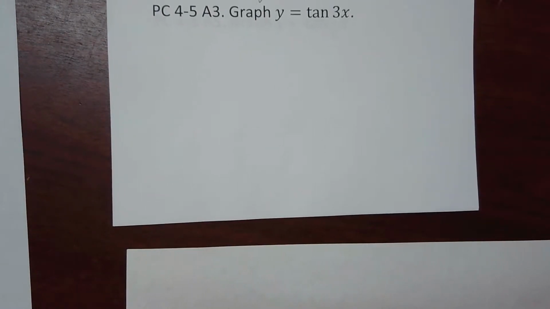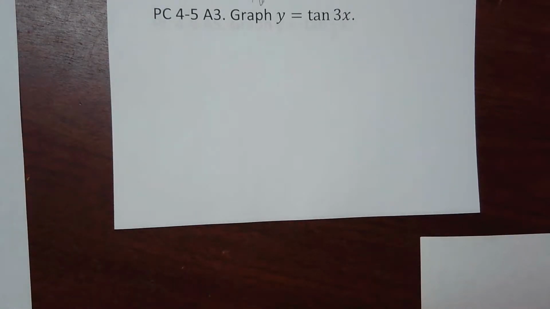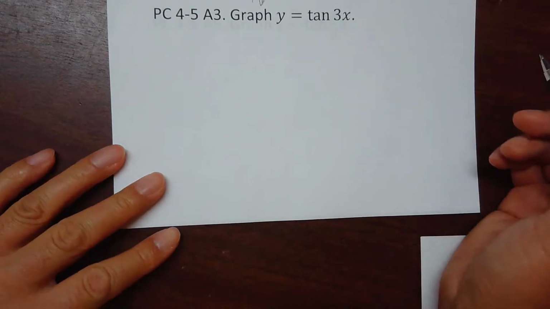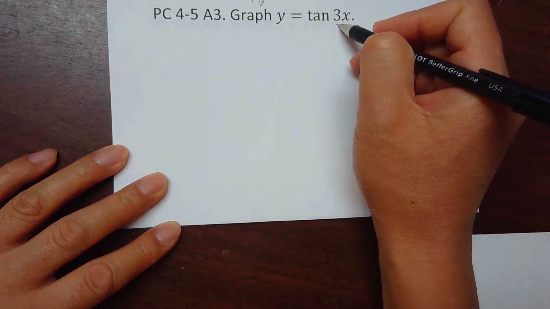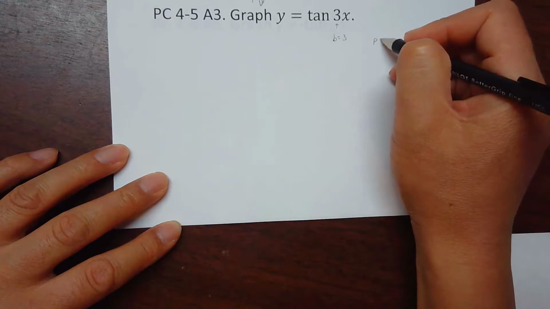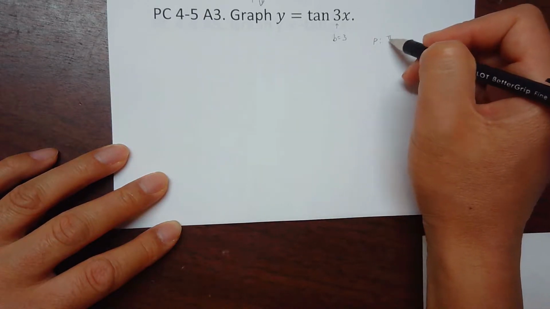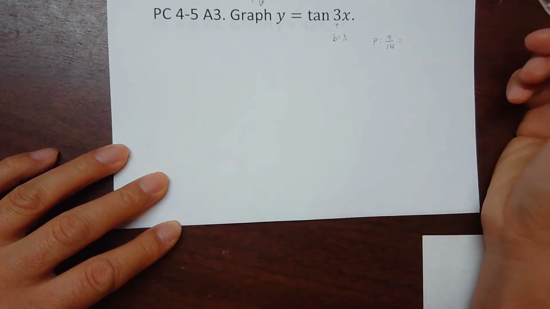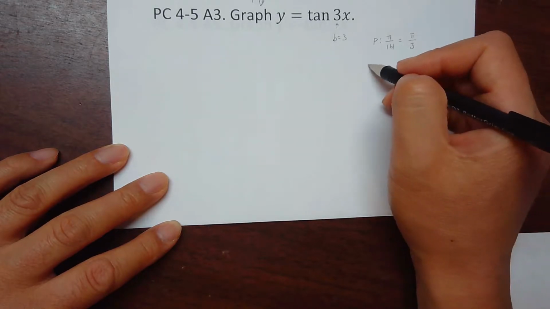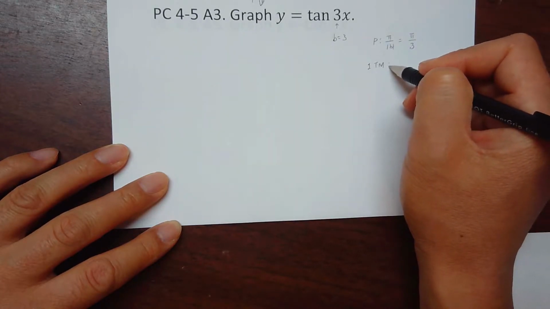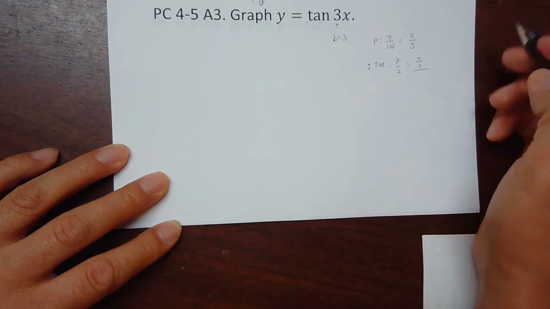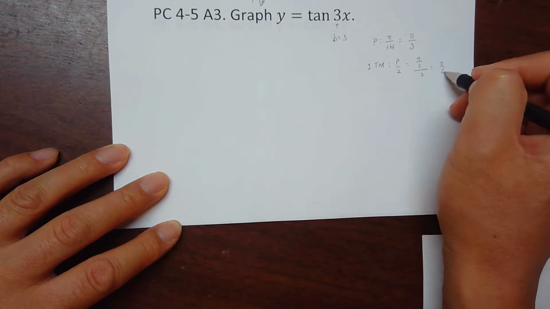The next graph I want to show you is y equals tangent 3x. If you look at this equation, the b value here is 3, so that will change the period. The period formula was pi over the absolute value of b, so it becomes pi over 3, and that becomes the period. One tick mark we can get as the period divided by 2, so pi over 3 divided by 2 gives you pi over 6.